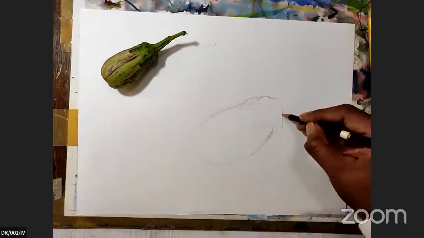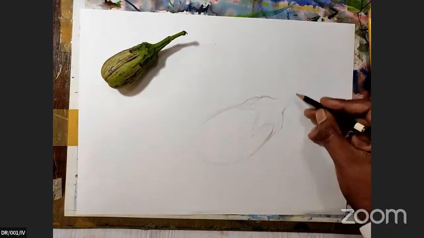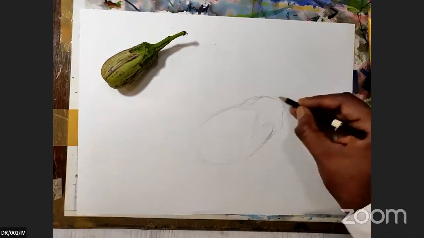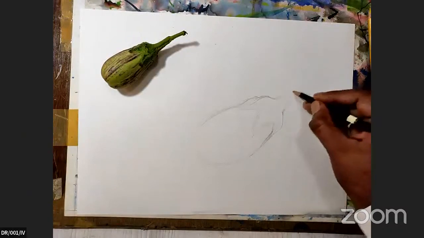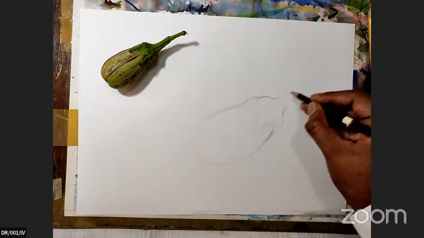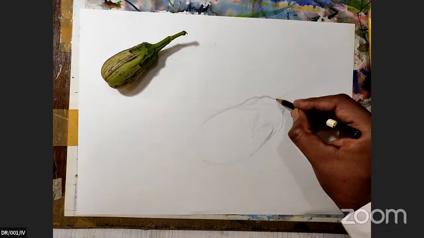Try to draw as like as the reference object. Okay.